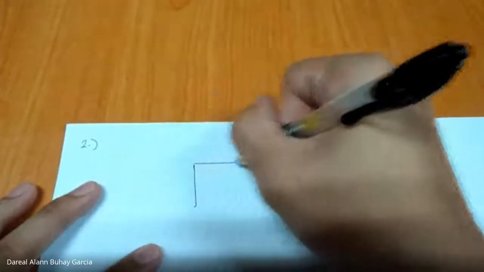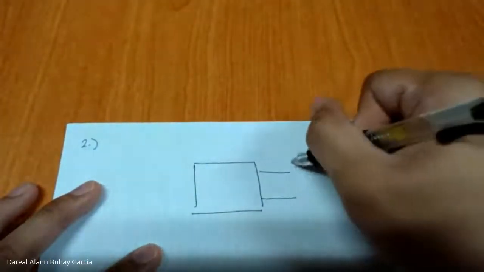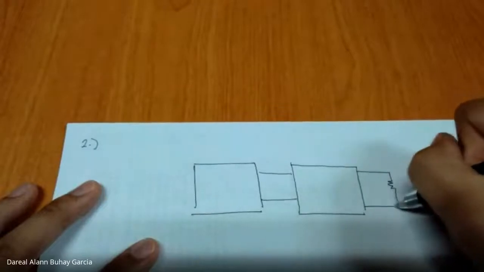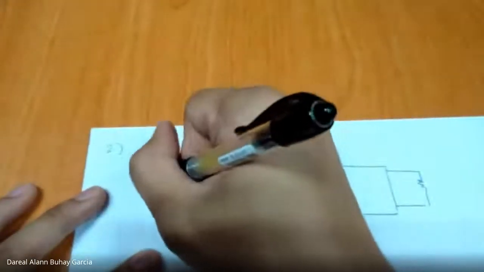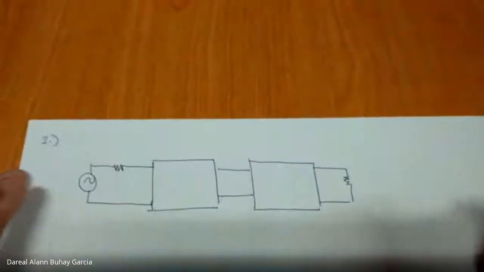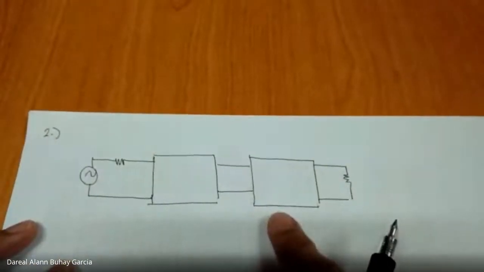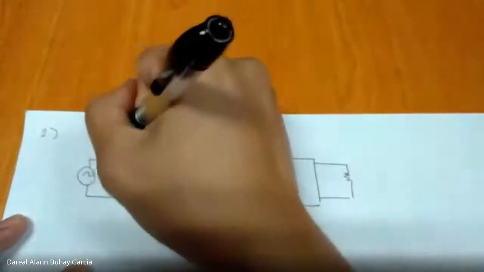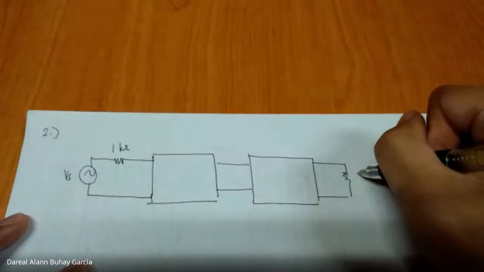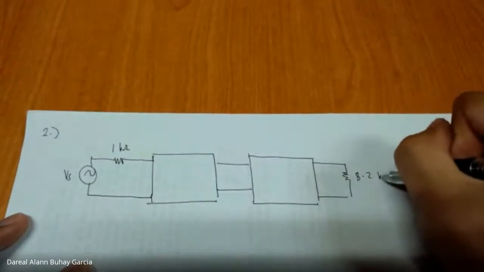So, another example, to make it clear. This is example 5.14 in the book. Here is my drawing of it, with 1K and RL.